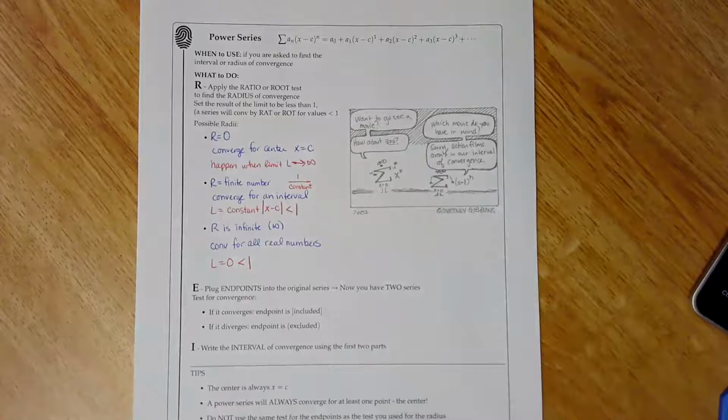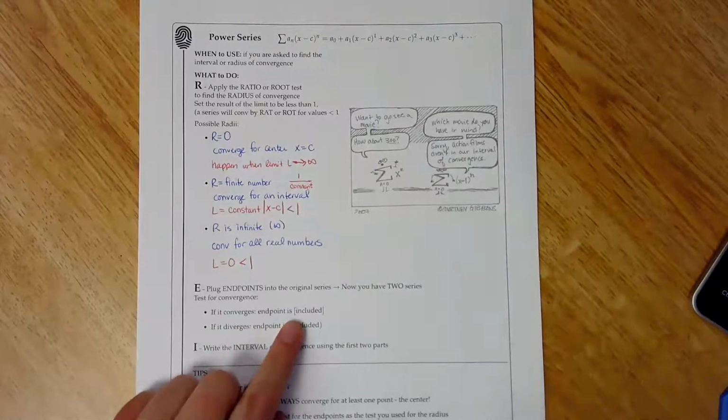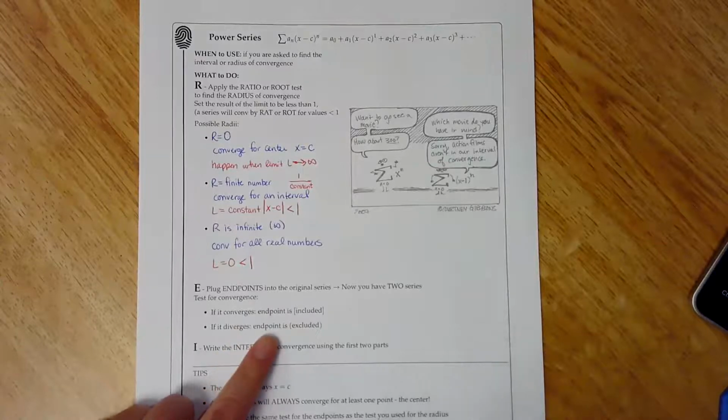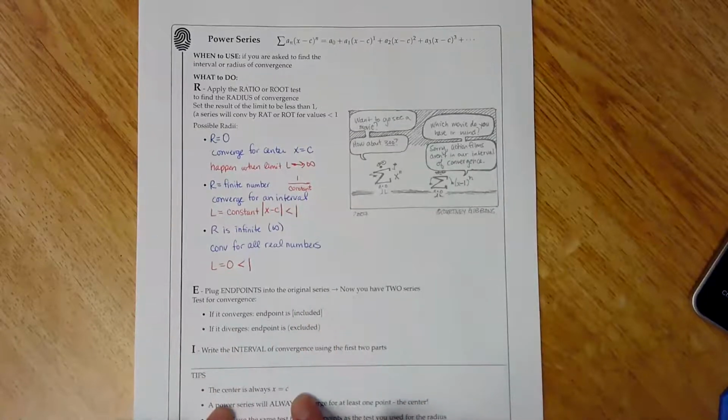If that new series with that endpoint plugged in converges, then you include that endpoint in your interval, using a square bracket. If your new series with the endpoint diverges, then that endpoint is excluded, and you use a rounded bracket to not include it in your interval.